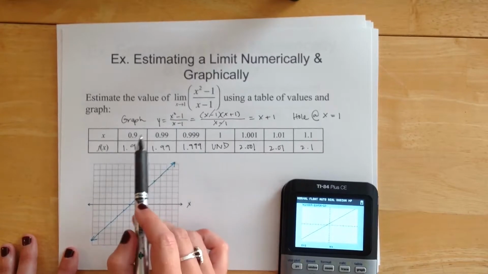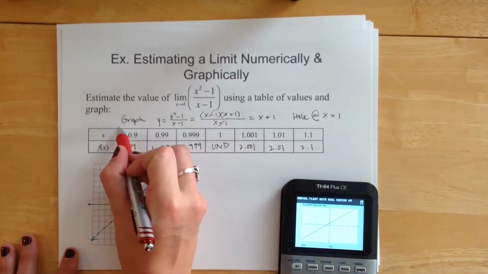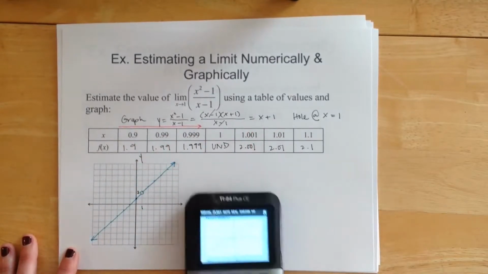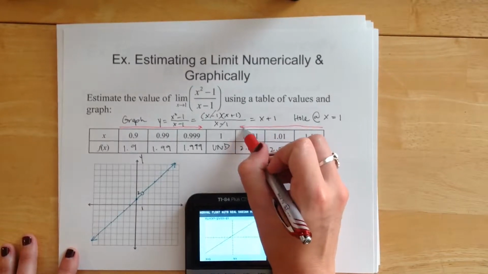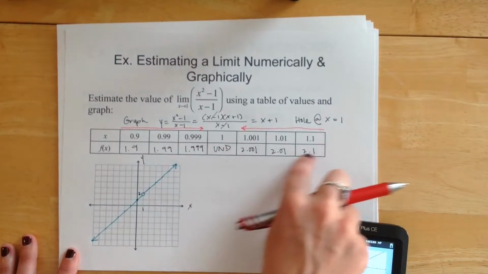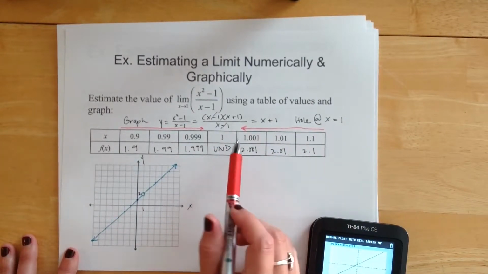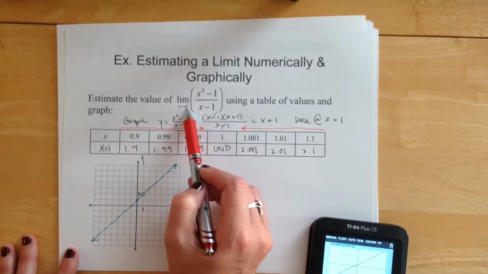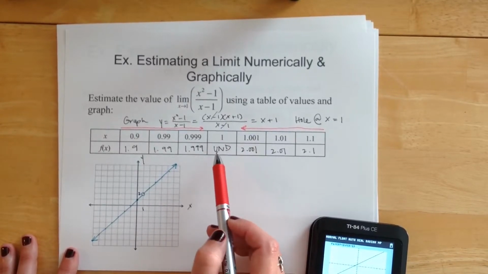Okay, so we think, what is happening to our y values as x is approaching positive 1 from both sides? So looking at the table, it appears that our y values on each side are approaching positive 2. Remember, for limits, we don't care what actually happens at this x value. We just care what happens in the neighborhood of the x value.